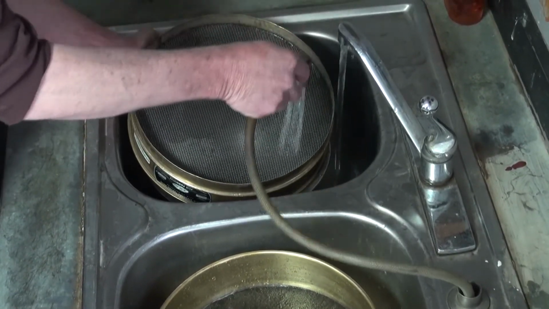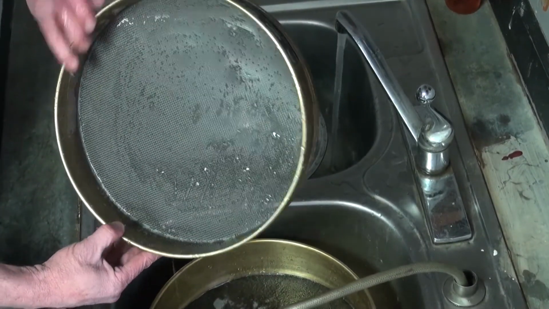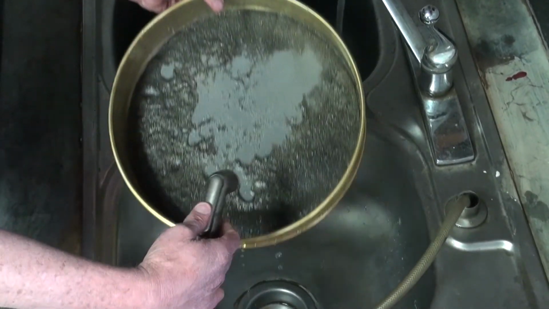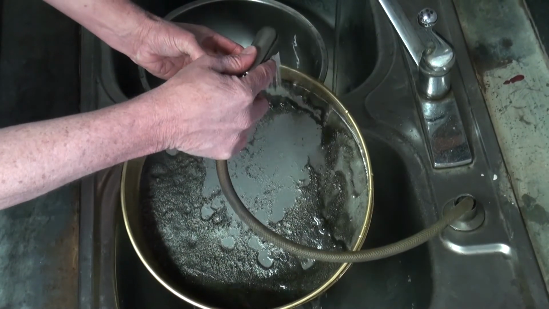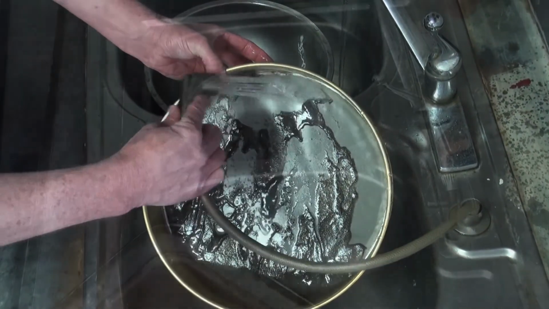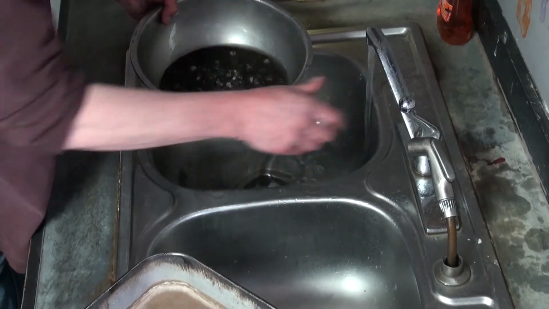Here he's just rinsing off that extra coarser material right back into his sample bowl. That's all he's doing here. And then he's going to do the same with what's retained on the number 200, which was the lower sieve in his nest. First, he's going to rinse it down to one side of the sieve so he doesn't have a whole lot of water to have to dry off before he can do his gradation.